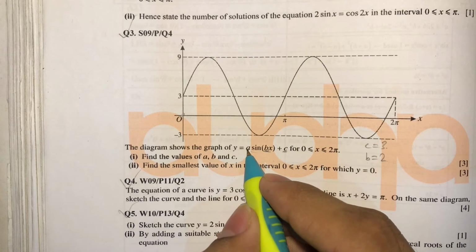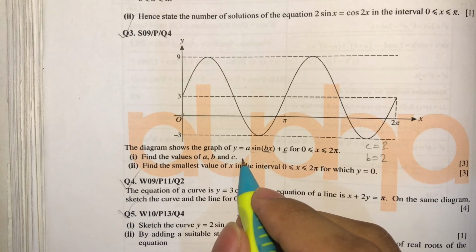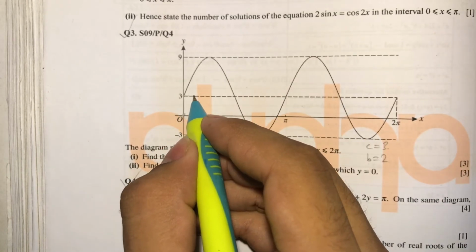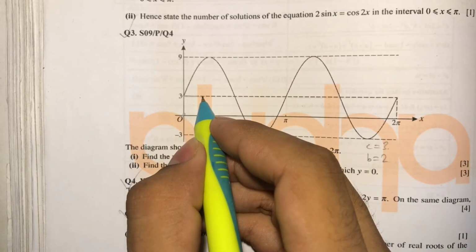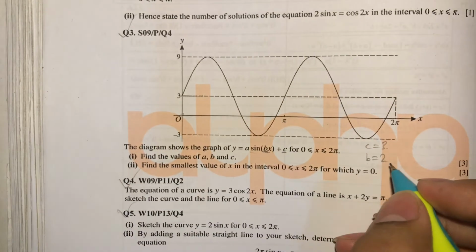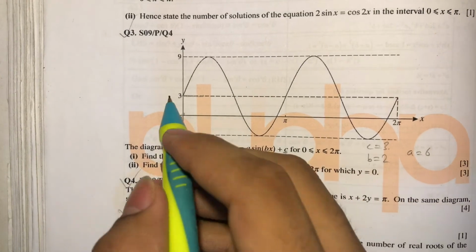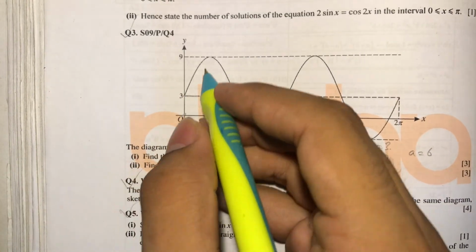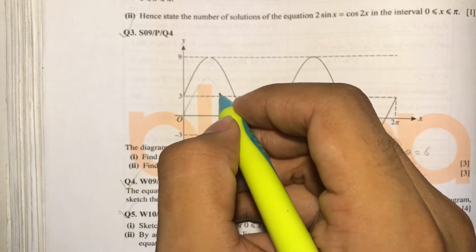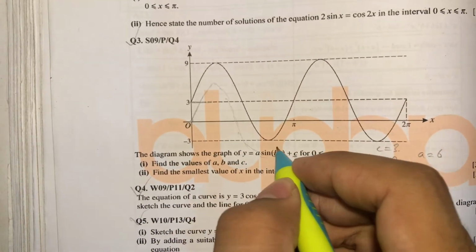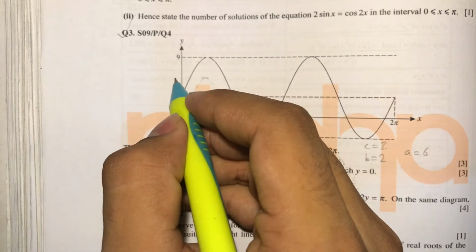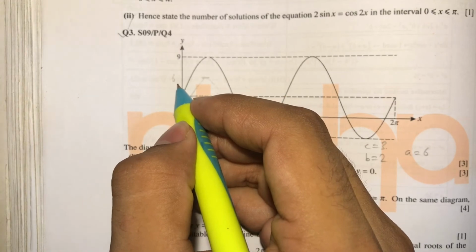Then for a, what we do is take the maximum point and the initial point, right? And find their difference. So 9 minus 3 will give us 6. So a will be equal to 6. And why is this? Because initially, before the vertical translation, the graph would have been somewhat like this, right? So this point would have been 6, because 9 minus 3 is 6.